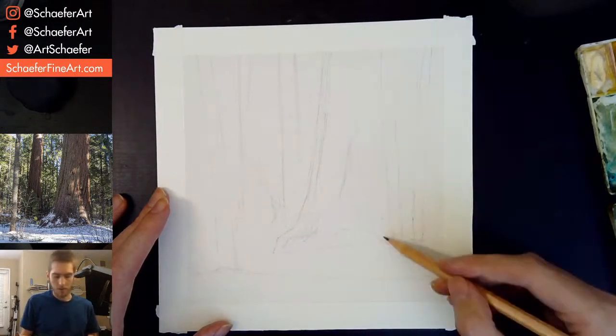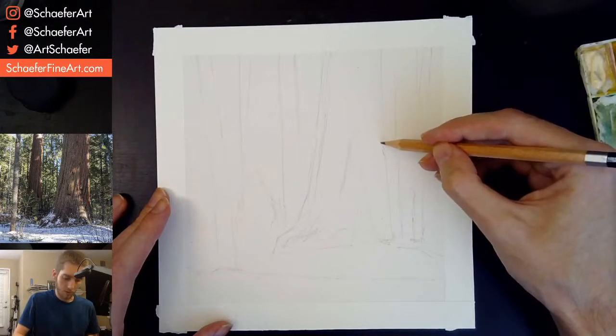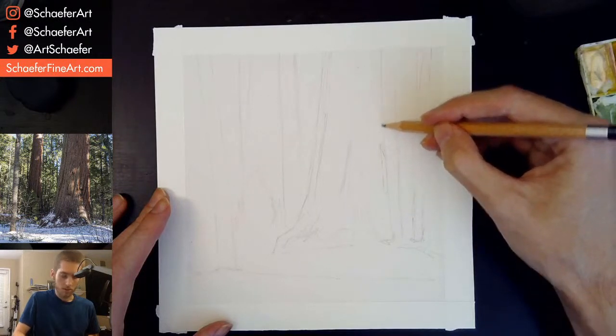Okay, a little bit of light on the tree here as well.